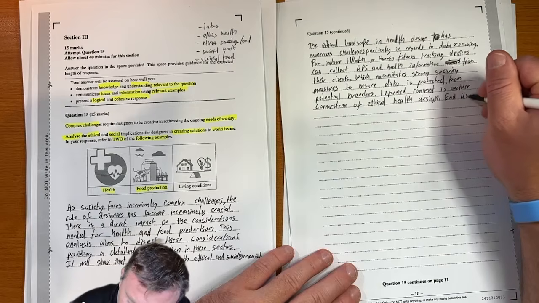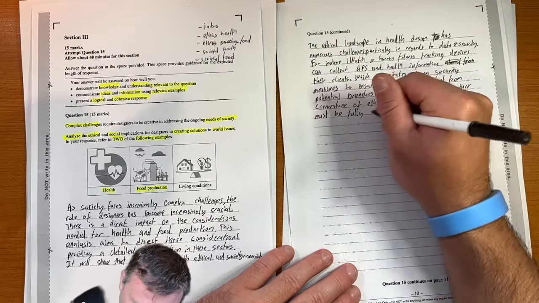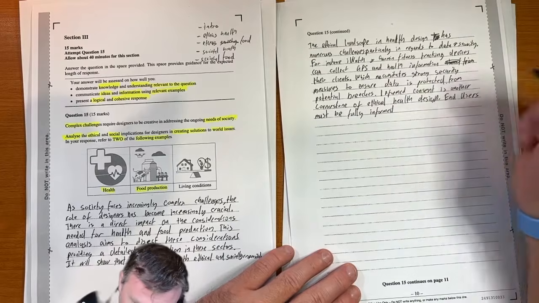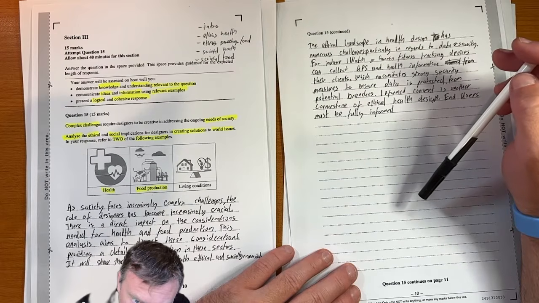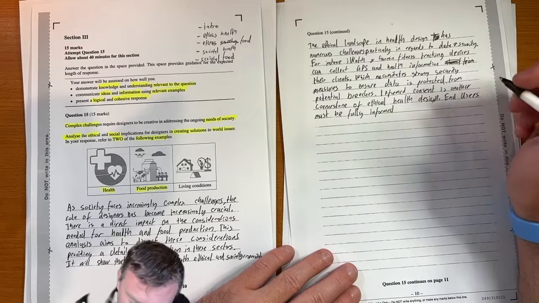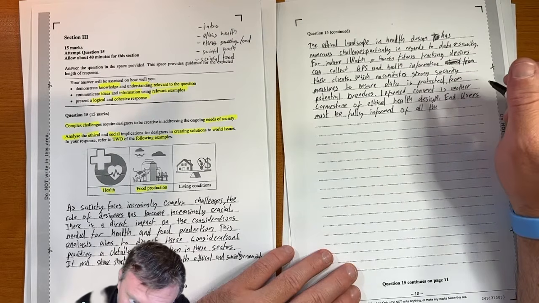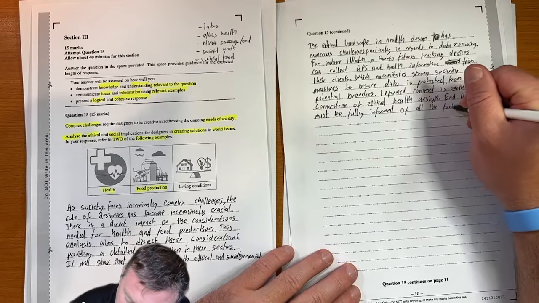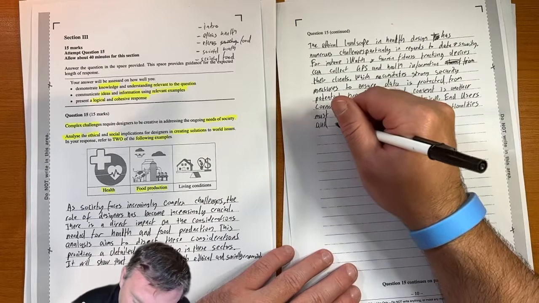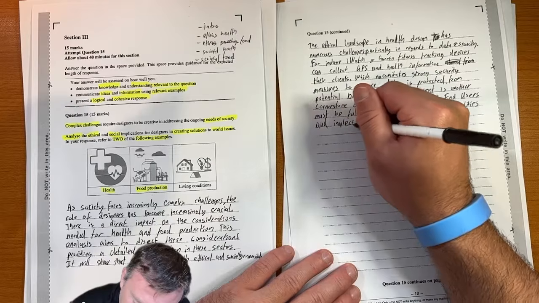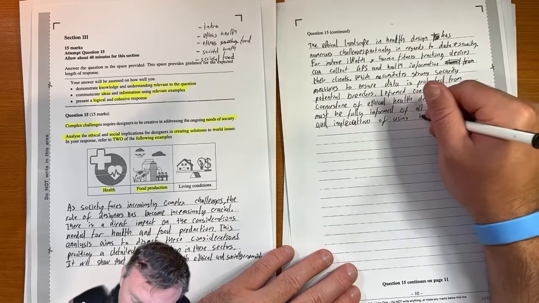End users must be fully informed of the functionalities and implications of using the technology.